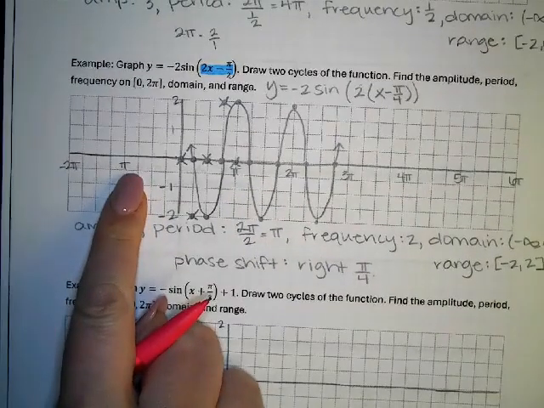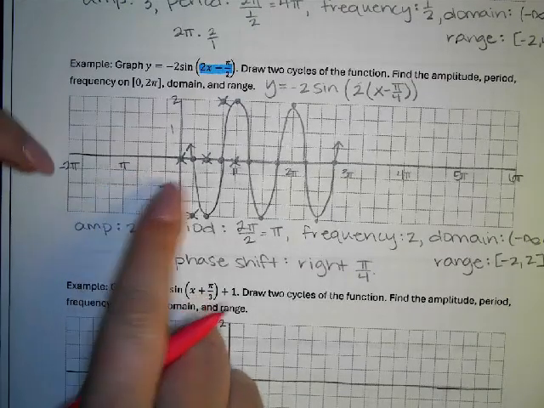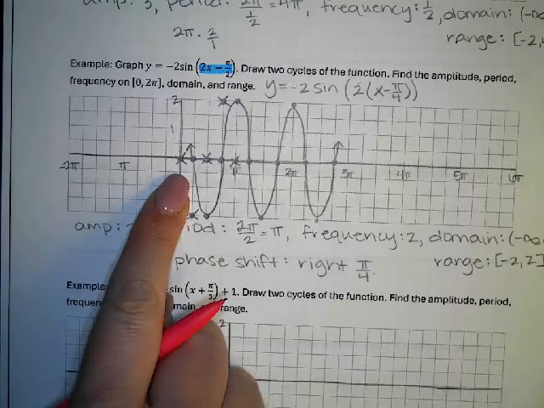So if I count, like this graph, 4 boxes and write pi, then shifting to the left pi thirds is going to be difficult because it's not going to be a full box. Or if I count 8 boxes as pi, that's going to be difficult because pi thirds is not going to be a whole number of boxes.